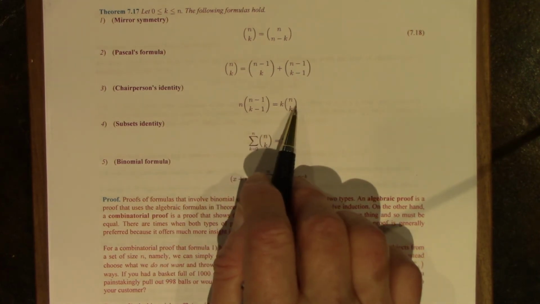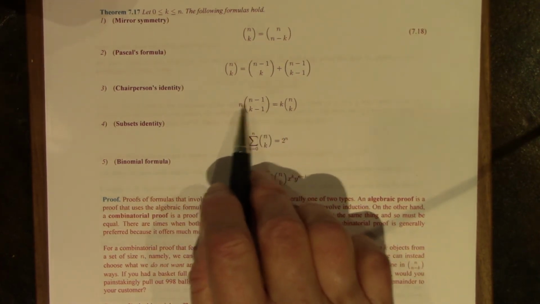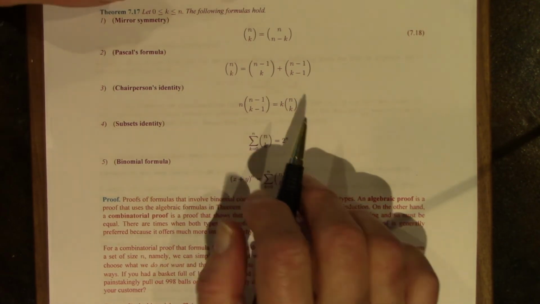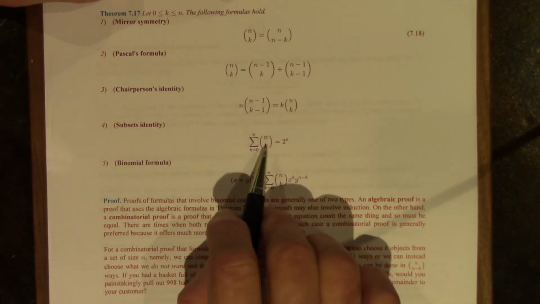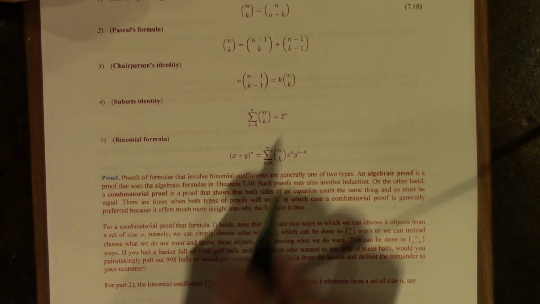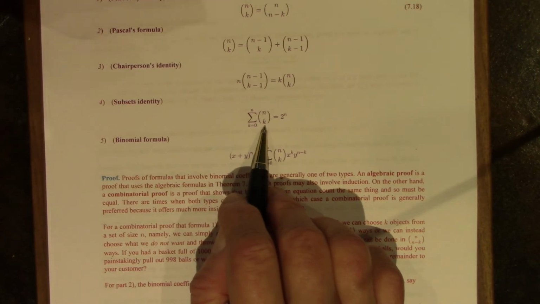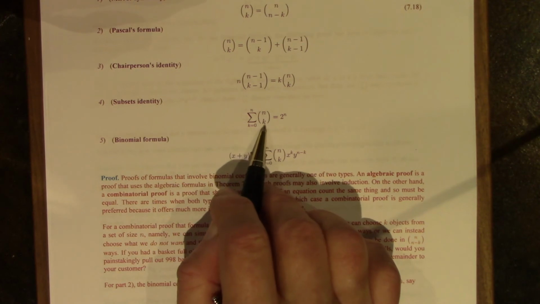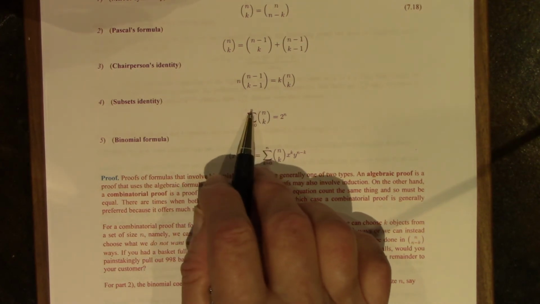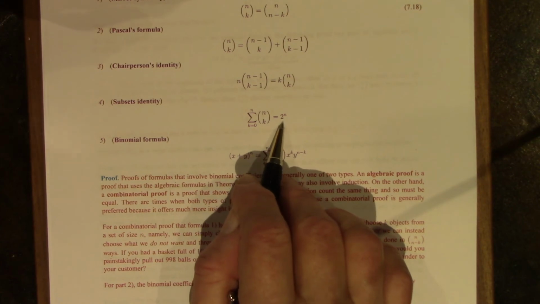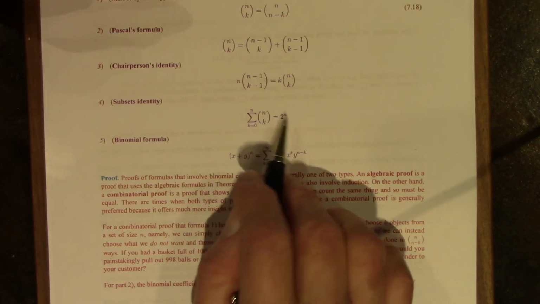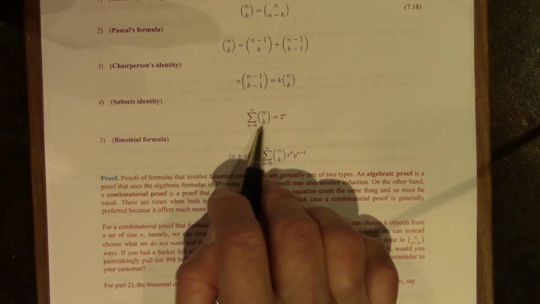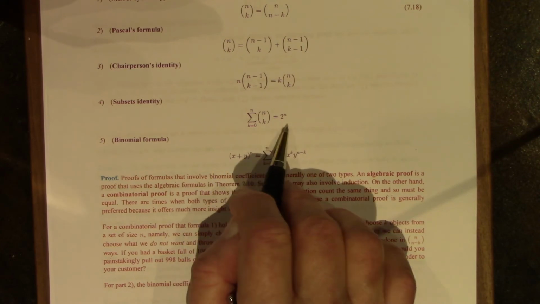This is called the chairperson's identity. N times n minus 1 choose k minus 1 equals k times n choose k. This I referred to as the subset's identity. The sum of all the binomial coefficients with the same upper value n, so k sums from 0 to n, is equal to 2 to the n. This is quite remarkable. Over here you have a bunch of factorials of all sorts, and somehow they all coalesce together and end up a power of 2.